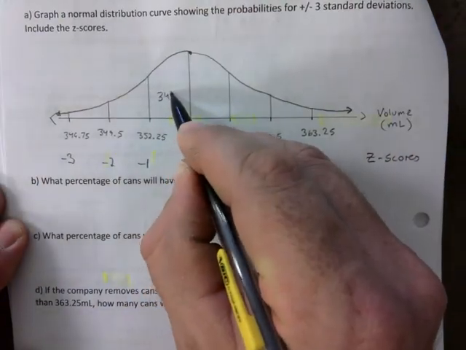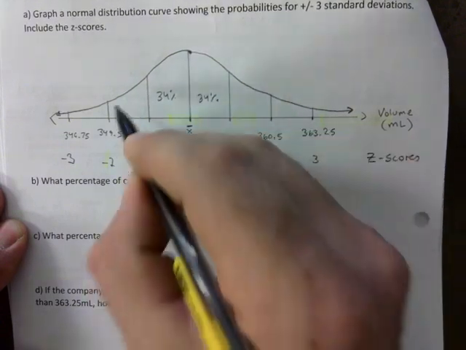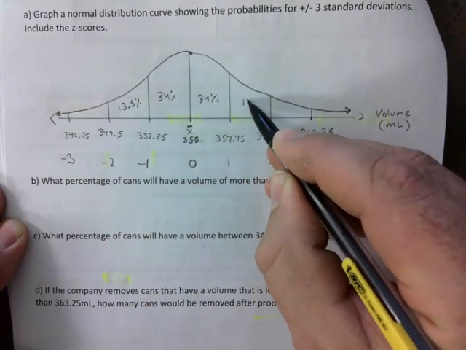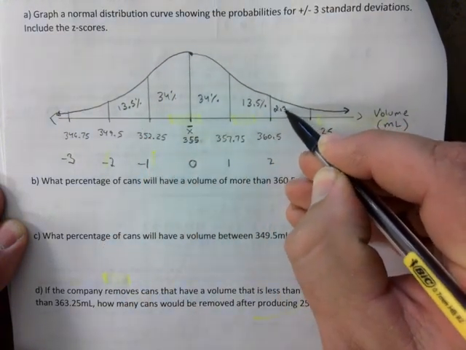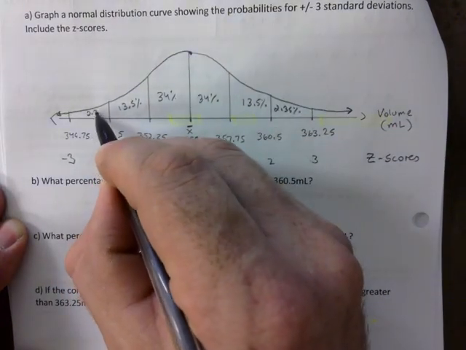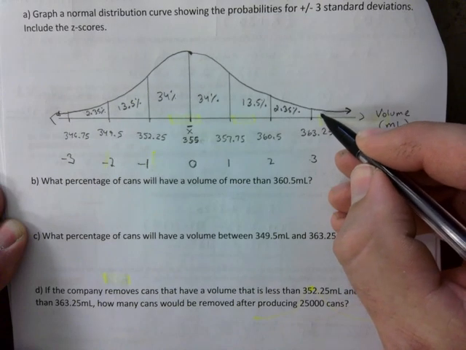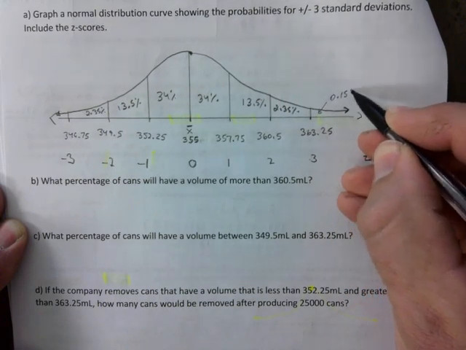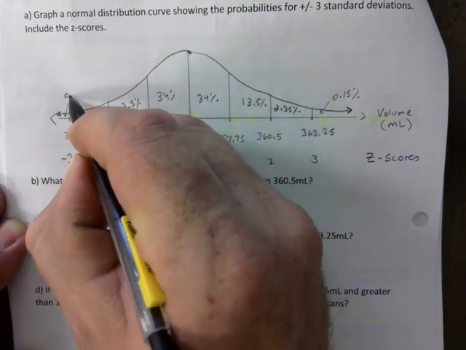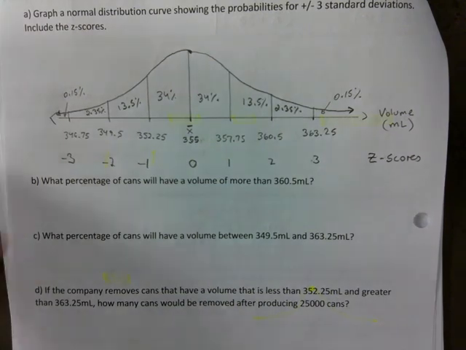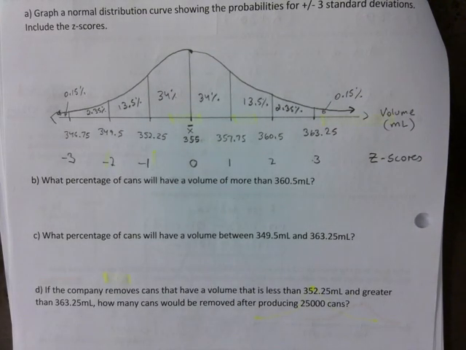And you just put down the percentages. 34, 34, 13.5, 13.5, 2.35, 2.35. And the 0.15 sometimes is way too small, so I just use arrows for those. And it's percent, everything is percent. Probability under the curve. You don't have to do the 68, 95, 99.7 at the top. That was just for notes, okay? This is all I need. At this point, you are ready to start answering questions. Chances are I'm going to ask you to answer based on your graph if I ask you to graph.